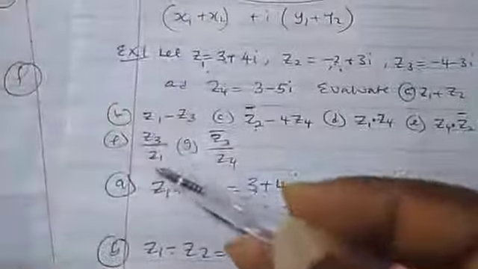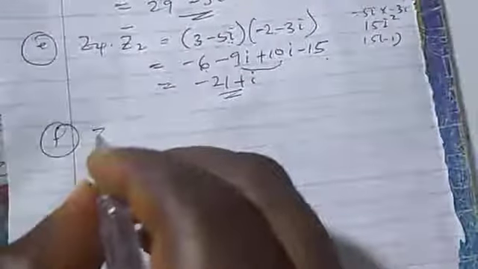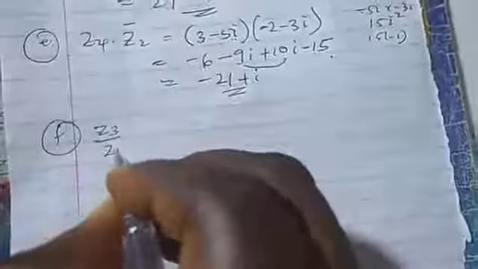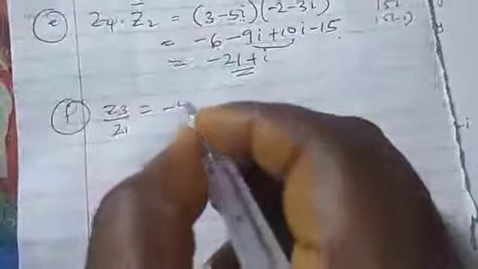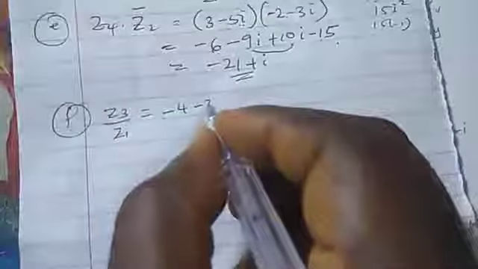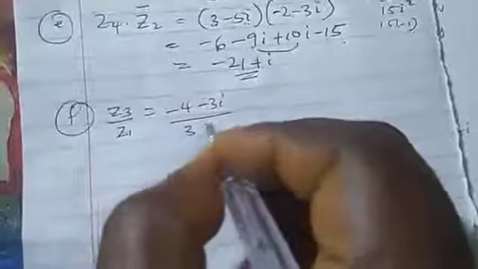For f, it is z3 over z1. So we need to bring out z3. This is z3, minus 4 minus 3i. This is our z1, 3 plus 4i.